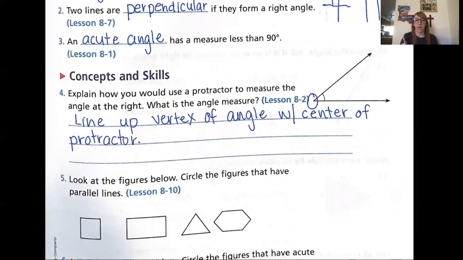Now, you're going to make sure, because we talked a lot about there being two scales on a protractor. One starts at 0 and goes to 180 degrees, and then the other starts at 0 and goes to 180 degrees the opposite way, because we never know which way the angle is going to be facing. So if we look at this angle, we want our 0 to be here, and then we're going to count up to the other ray of that angle.